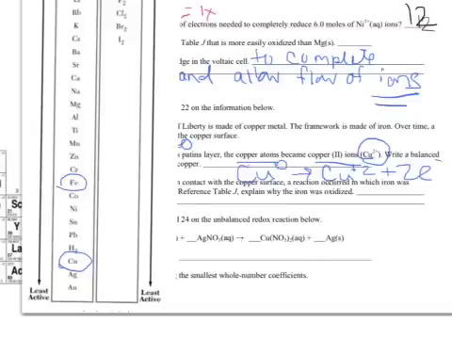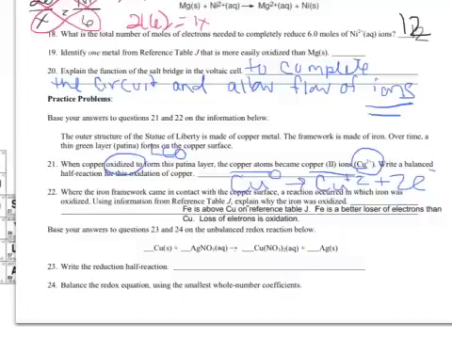They want to lose their electrons to obtain stable, noble gas electron configurations. We can see here that iron is a better loser of electrons than copper. So what we can say is that iron is more active than copper. Therefore, iron is going to lose its electrons and copper is going to gain electrons. In the next question, we're asked to write the reduction half reaction for the equation provided.